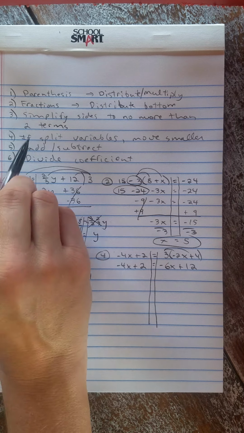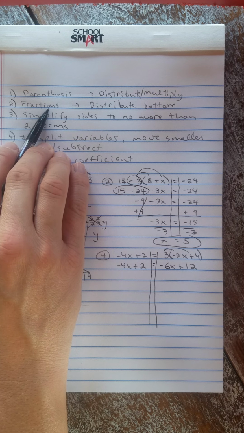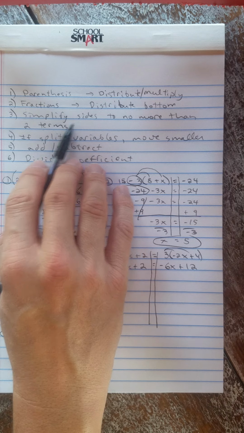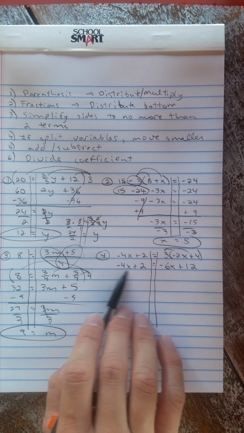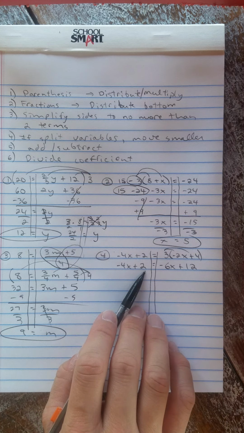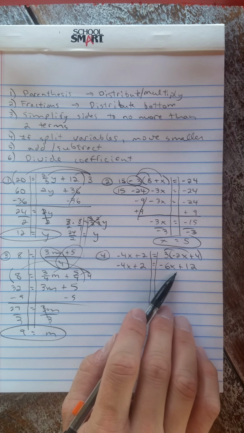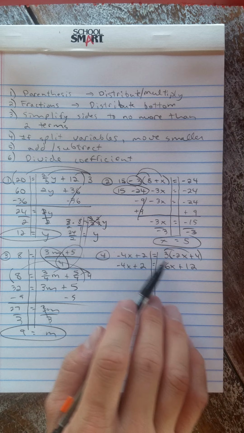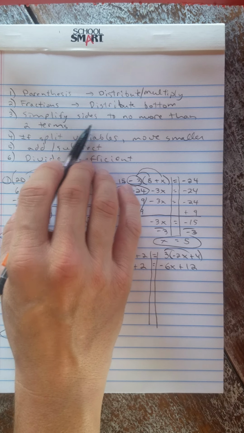Okay, so we can go through here. Step 2, check for fractions. There are none. Step 3, check these 2 sides. Make sure there's no more than 2 terms. Well, this side is just 2 terms. One of them's an x, one of them's not. I can't put them together. This side is just 2 terms. One of them's an x, one of them's not. I can't put them together. So step 3 does not apply.